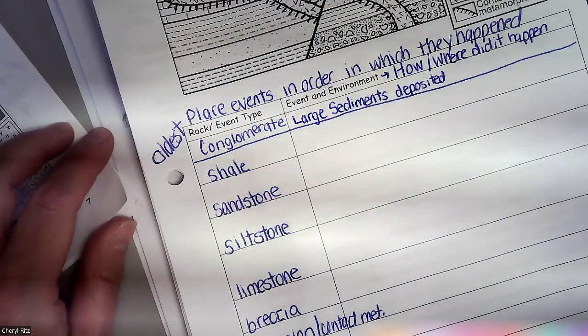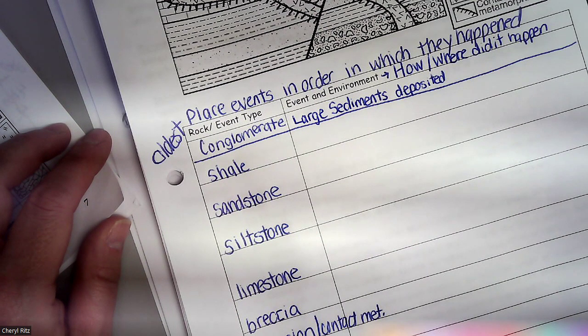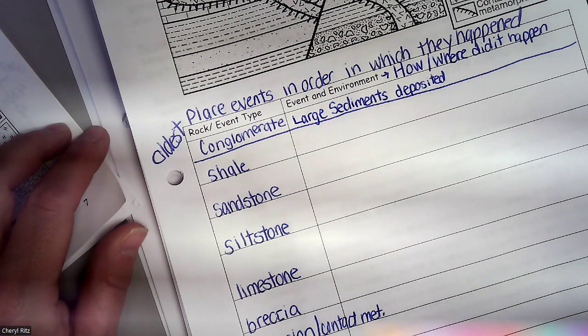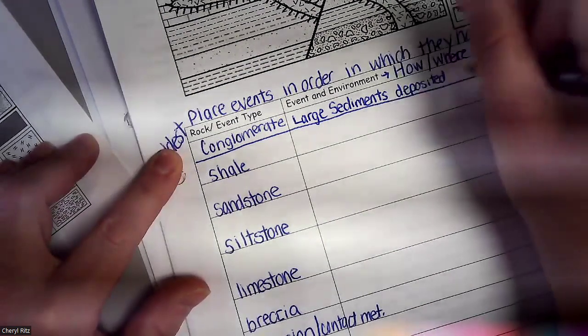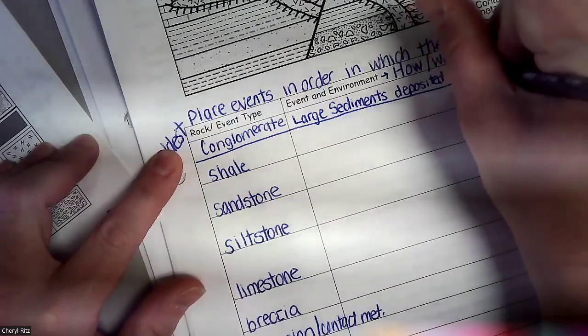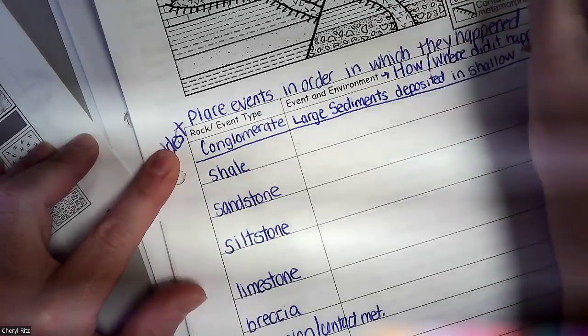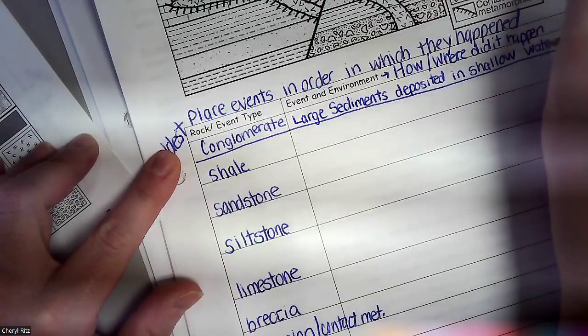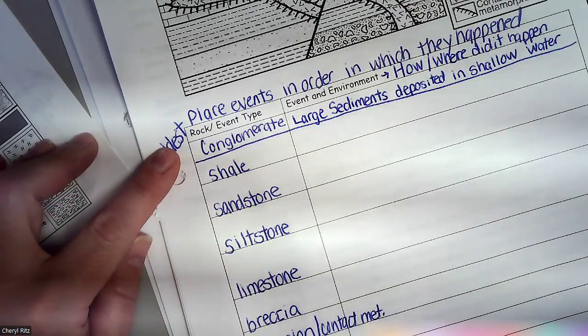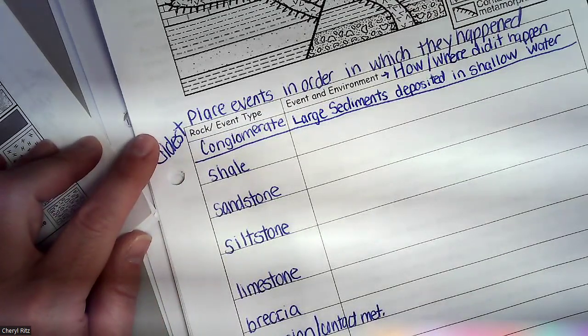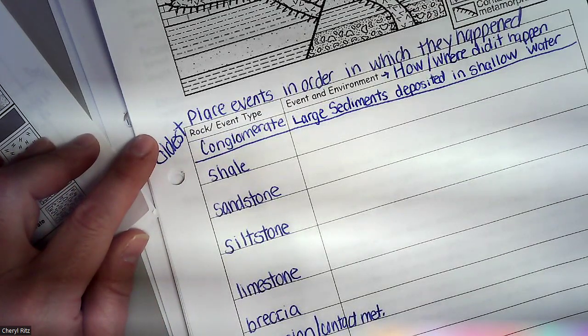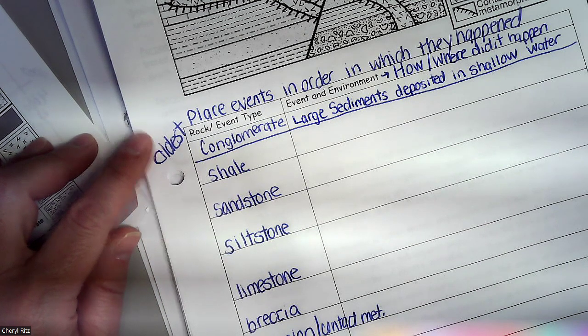Where would those large sediments get deposited in a lake or an ocean? Definitely the bottom. But what I'm getting at is they're going to be deposited in shallow water. Remember, because they're large sediments, they're going to get deposited first. And that's typically where the ocean or the lake is shallow.